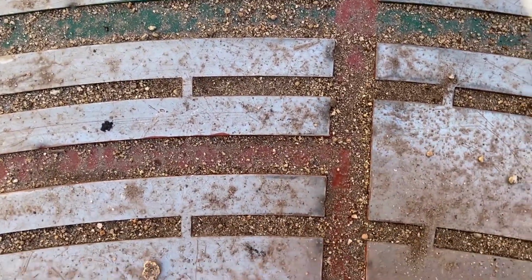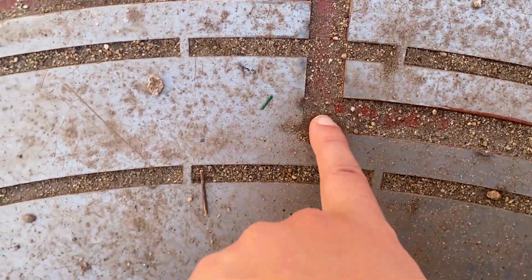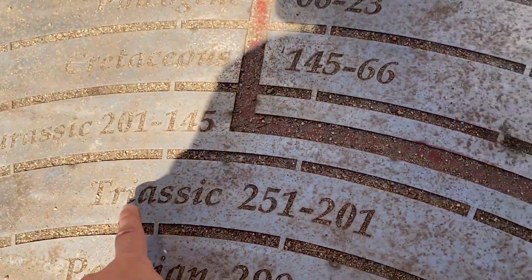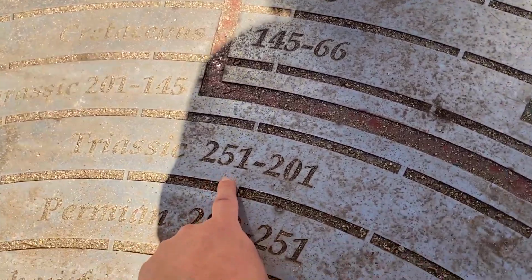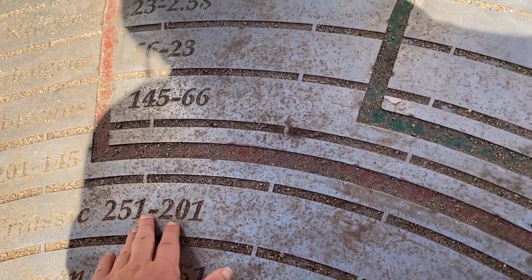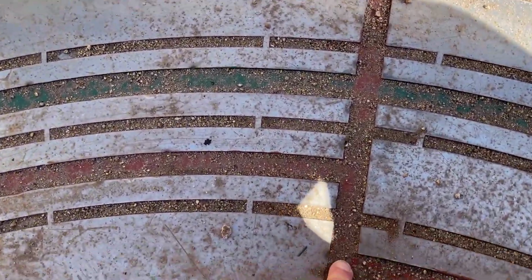But you see, then they go back together. The ancestor of both myself and the quoll go back to, it says Triassic. That's 251 to 201 million years ago. So this is the first period of time when dinosaurs lived.